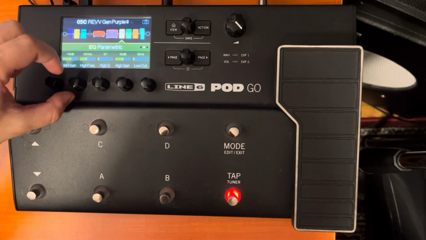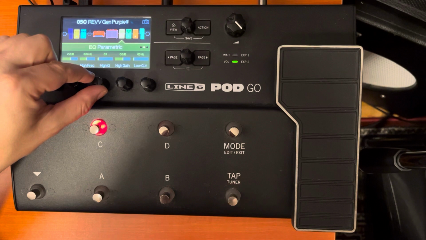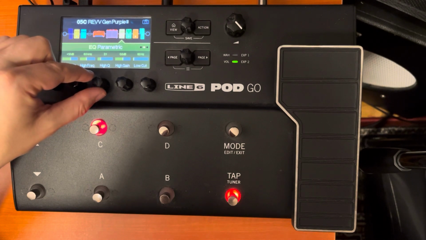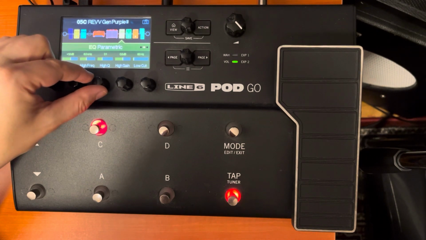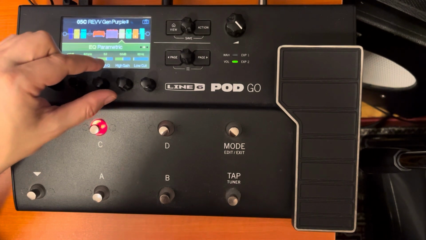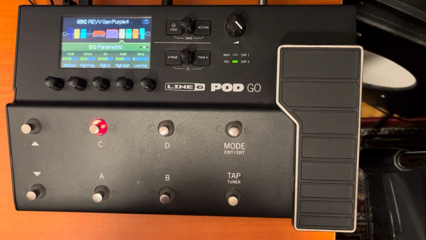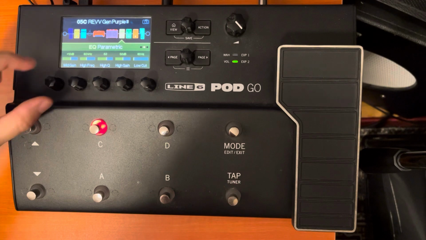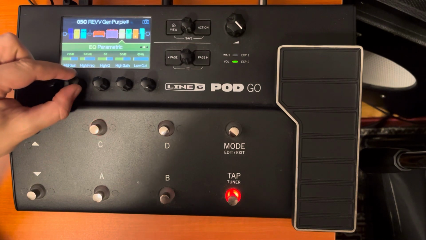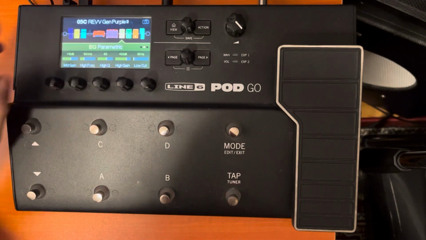I don't think it's too bad as is, but let's change it for the sake of trying to really narrow in on something. So let's put this Q to 6. And do I want higher or lower? Let's go to, let's say, 5 kilohertz, and let's say we want to brighten this.